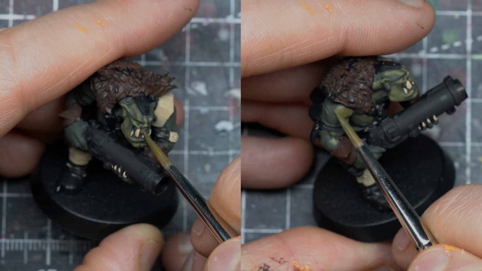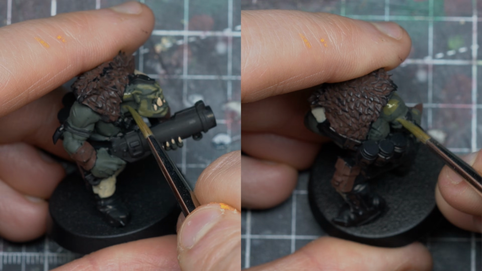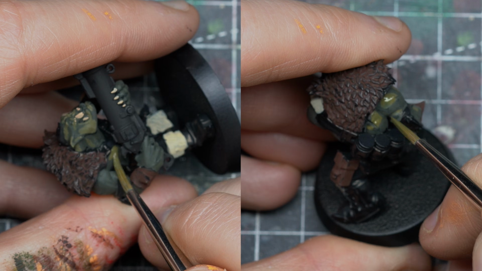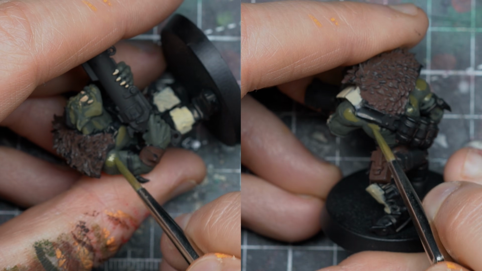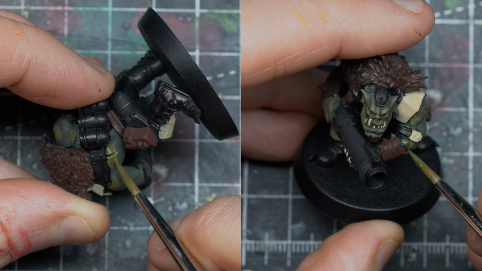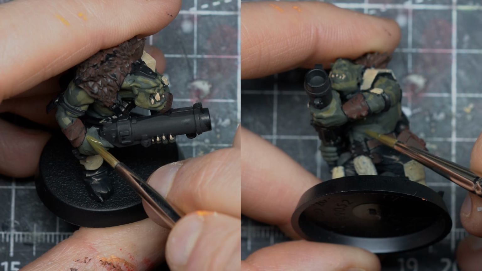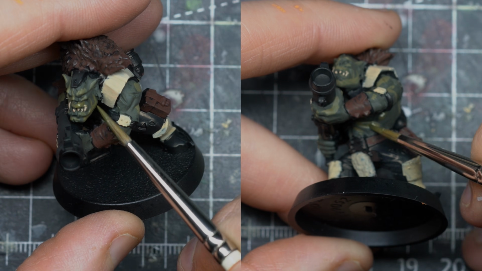Option A is working on one area at a time, blocking and blending as you go. This can work, but it does come with the risk of losing the overall direction of the interpretation of the forms. So option B is my preferred method, which is blocking all the areas first and then coming back in with my blending technique. This helps keep everything consistent across the whole model. So, method B.